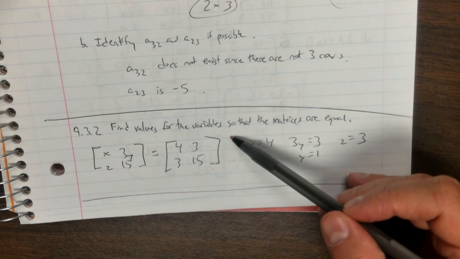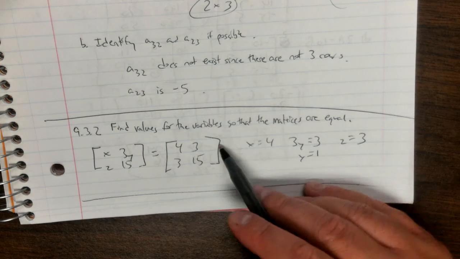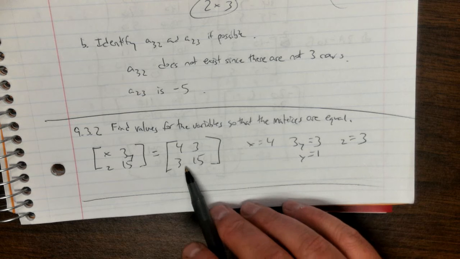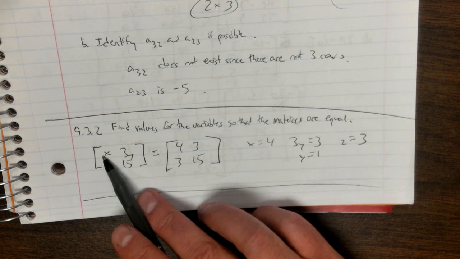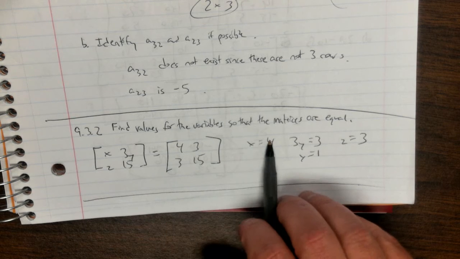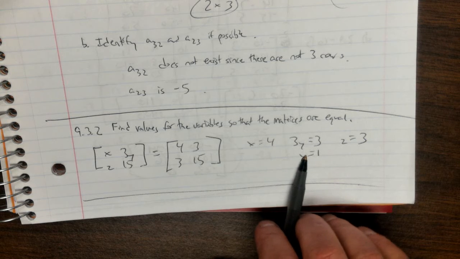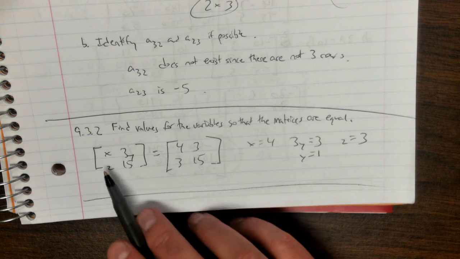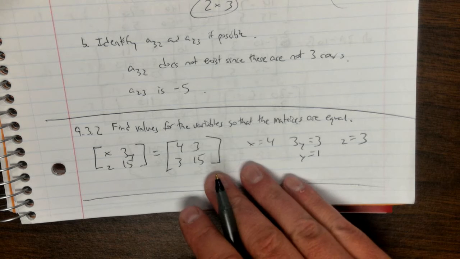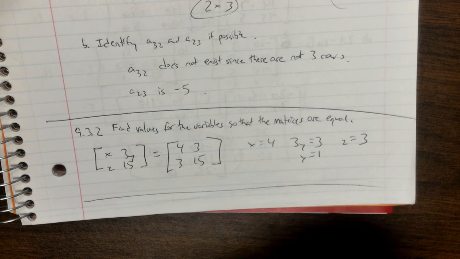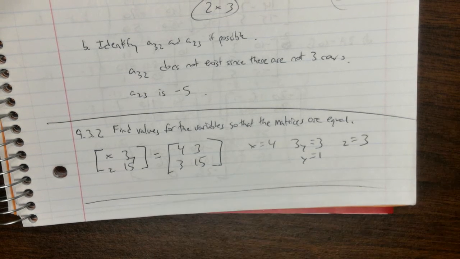This one says find the values for the variables so that the matrices are equal. And so you only have an x and a 4, so that's x equal 4. You have a 3y equal 3, so that means y is 1. And then you have z equal 3. So this is super simple right there. Then the other one was just 15 equal 15.